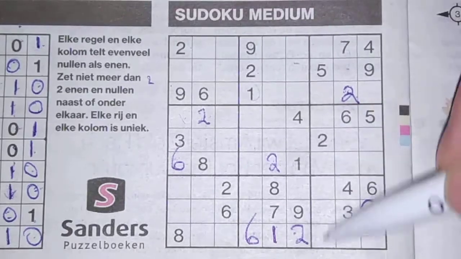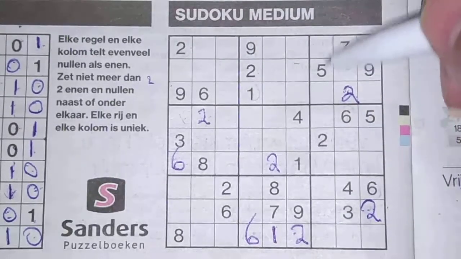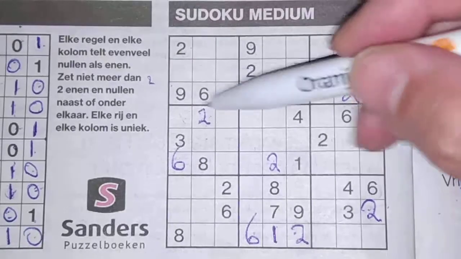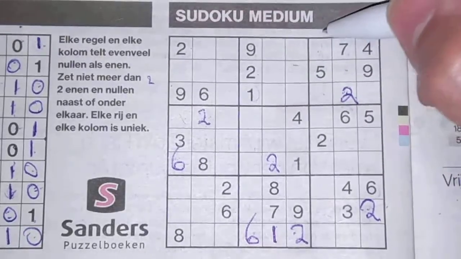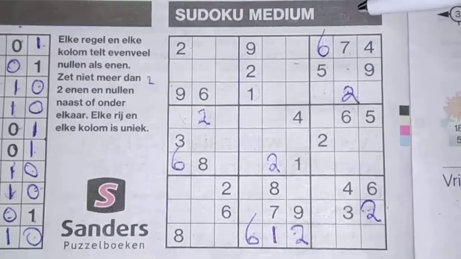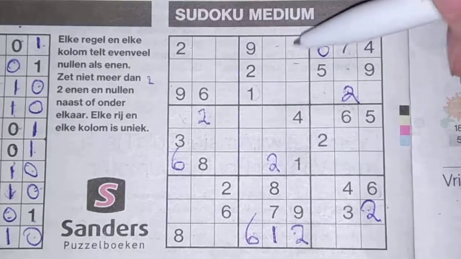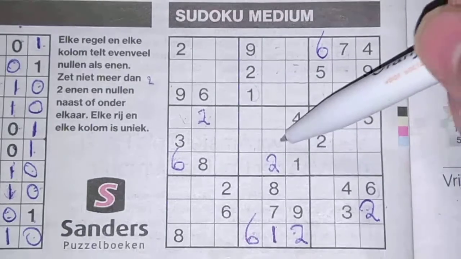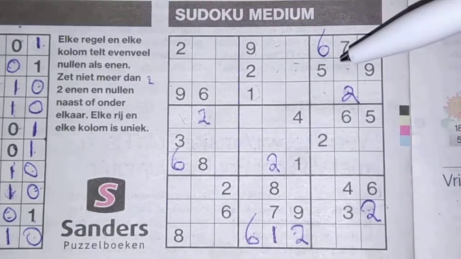So in the last column, the only 2 places for the 6 should be here or there. But I see here 6, no 6 there, 6 should be here. Then I cannot continue with the 6. Need to wait for more information.